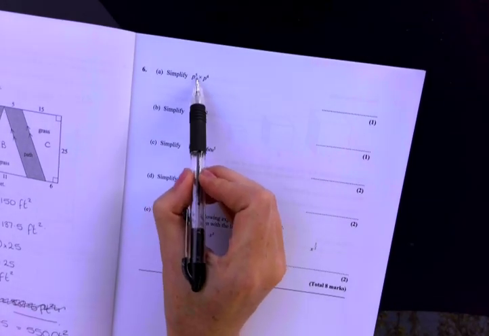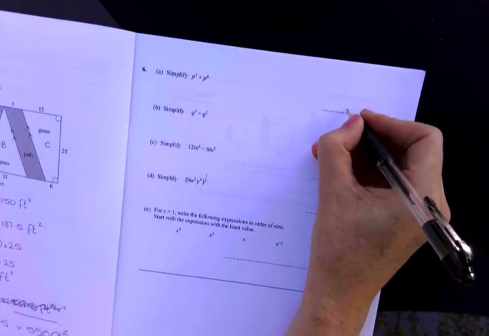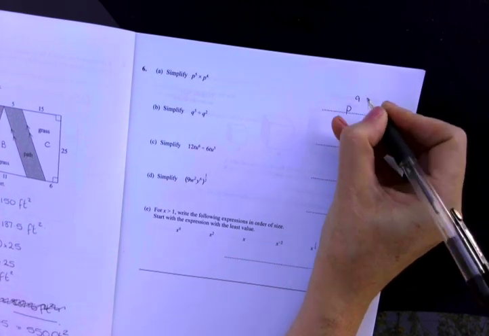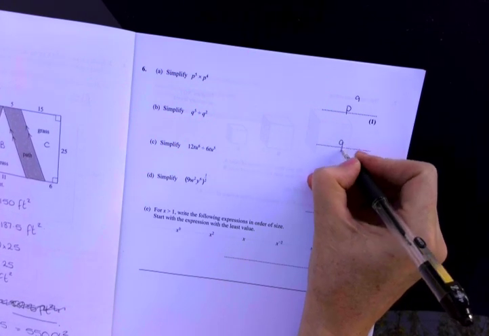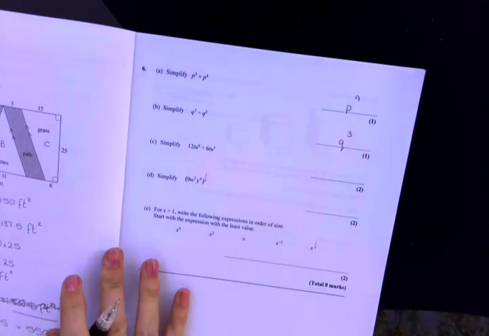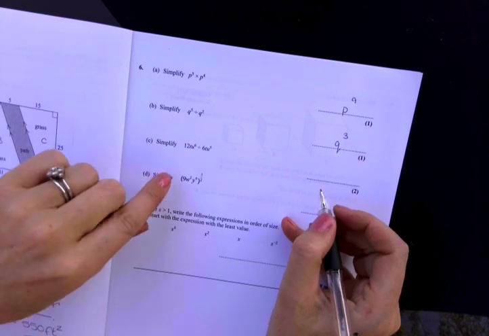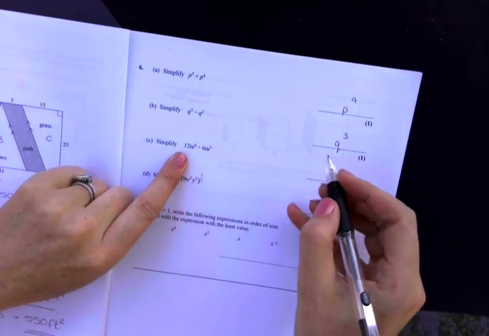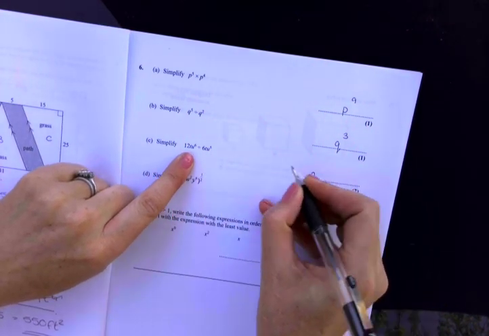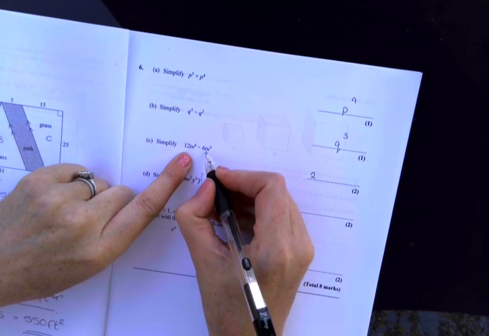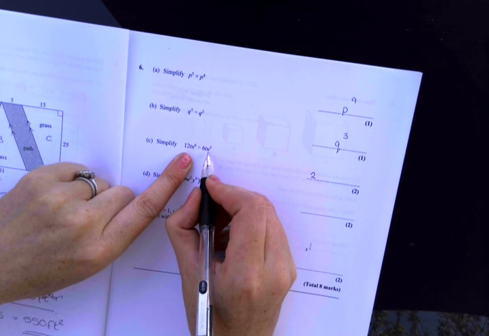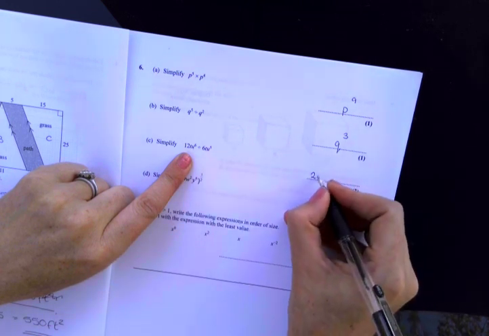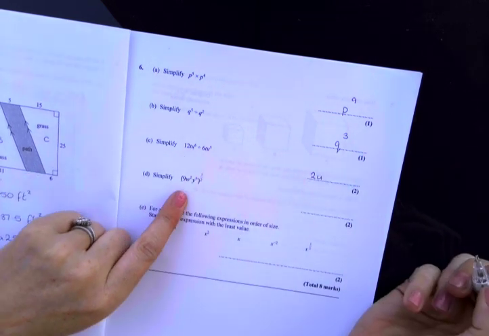Here, indices, the rules of indices, when we multiply we add. So that would be p to the 9, 5 plus 4. When we divide we subtract the powers. So that would be q to the 3, 5 minus 2. Here, 12 divided by 6 is 2. That's t, and t will cancel out. And then I've got u to the 6 divided by u to the 5, so that would just be u.